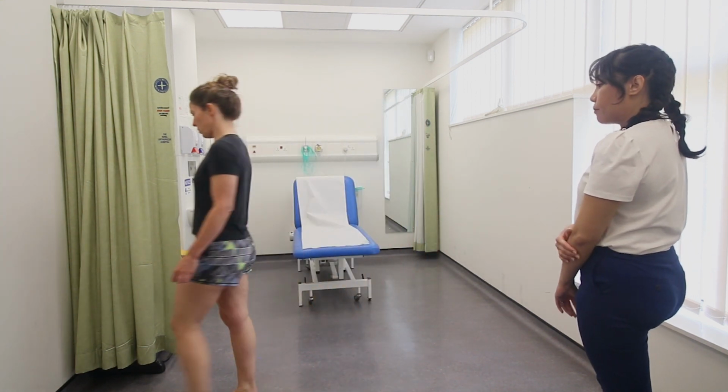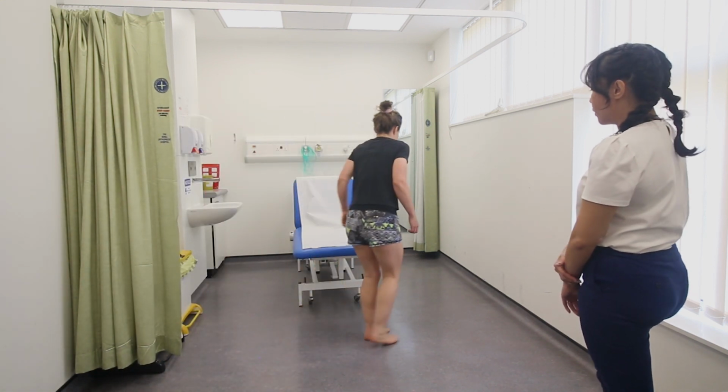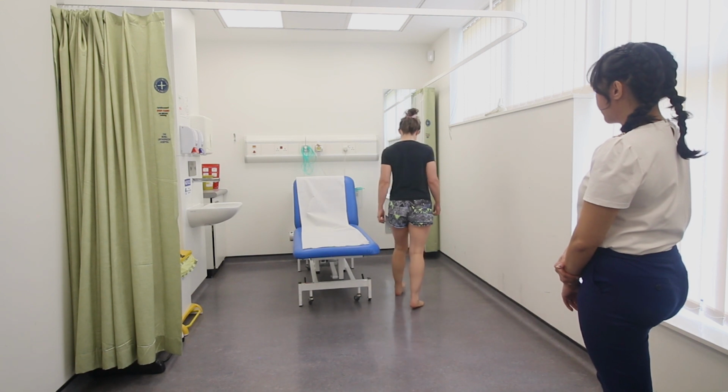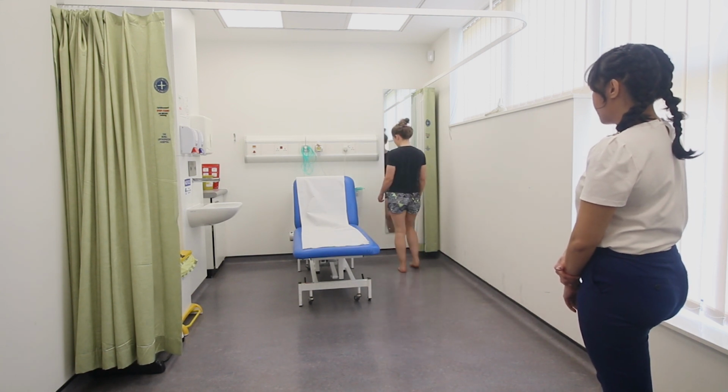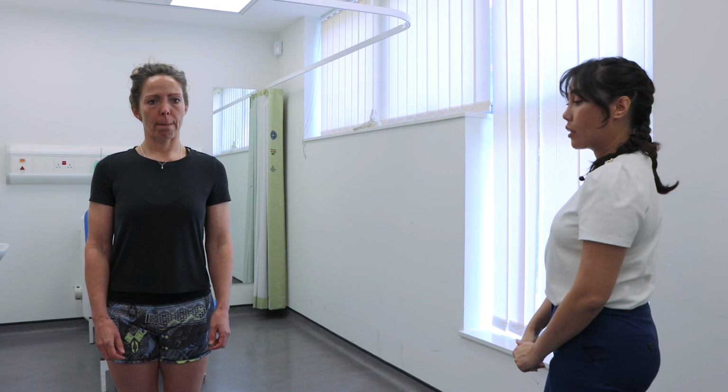An example of an abnormal gait is an antalgic gait. This is when your patient walks with a limp secondary to a foot pain and the stance is shortened relative to their swing phase. You will now assess the patient walking on their tiptoes.